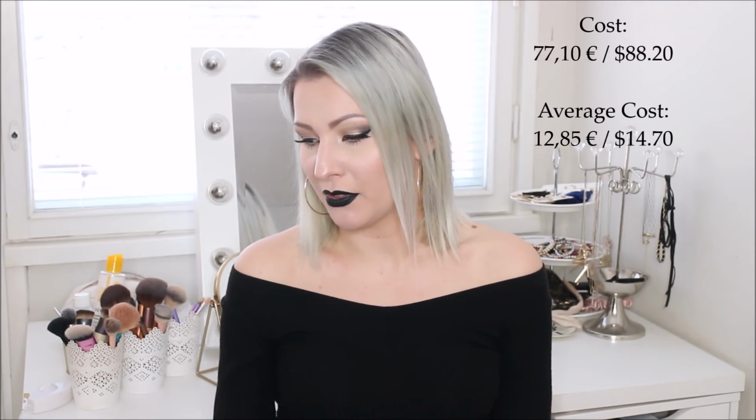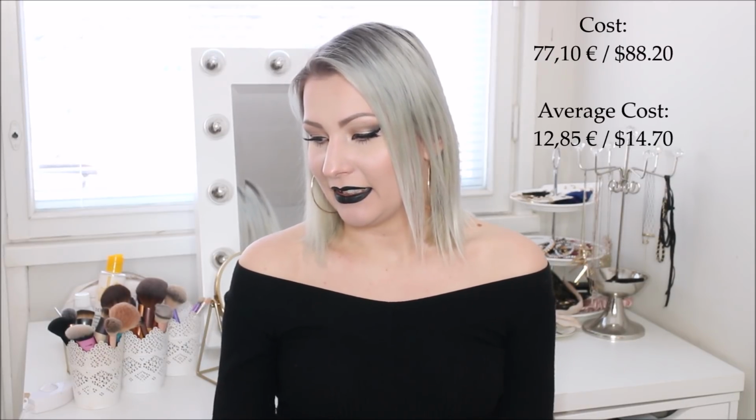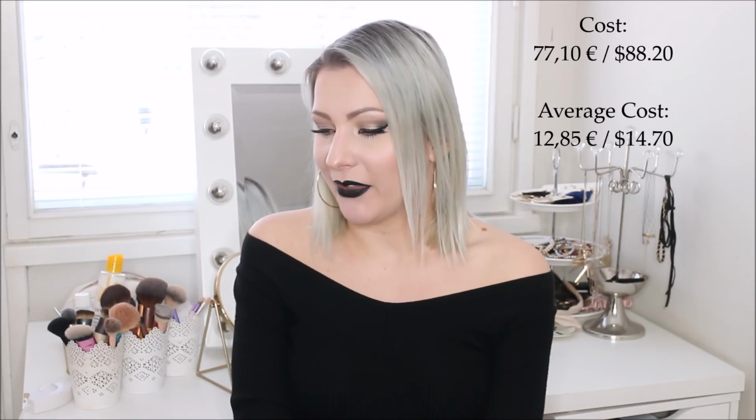And also one cream contour product. So that is 5. Maybe when I actually get to this point I don't want to even have this much. But it is currently my goal and it will take a while for me to actually get here. So for the cost of my bronzer slash contouring product collection I only counted the 6 and not those that are in palettes. So this part of my makeup collection is worth 77 euros and 10 cents. And the average cost per bronzer for me is 12 euros and 85 cents.